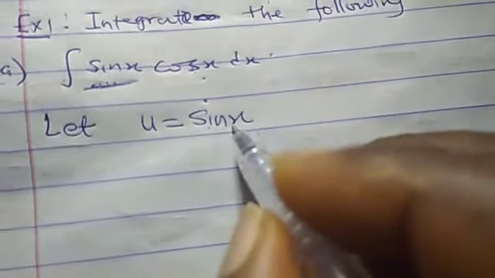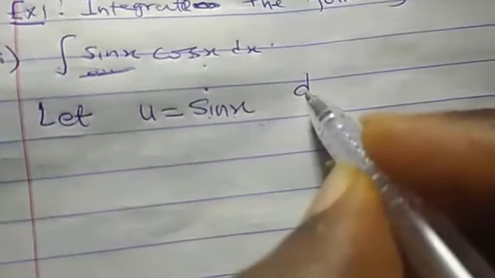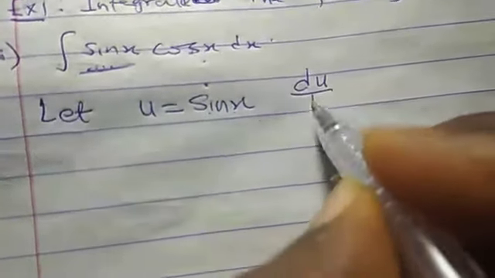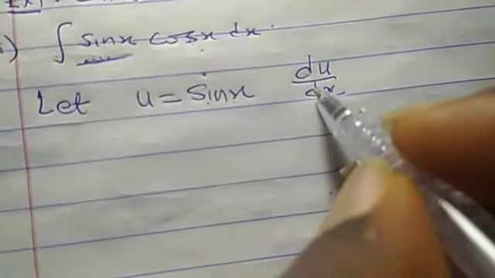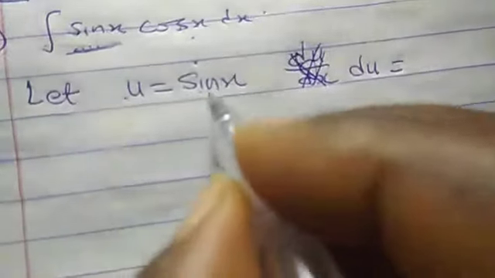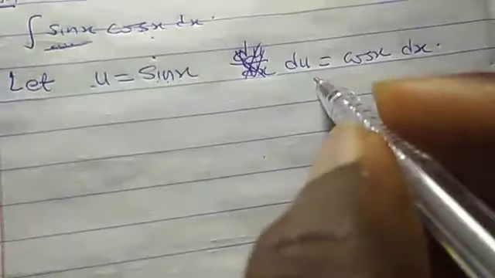After you have done this, the next thing is you differentiate: if you differentiate u, just say du. Now if I differentiate sin x, I will get cos x dx. That's the second step.